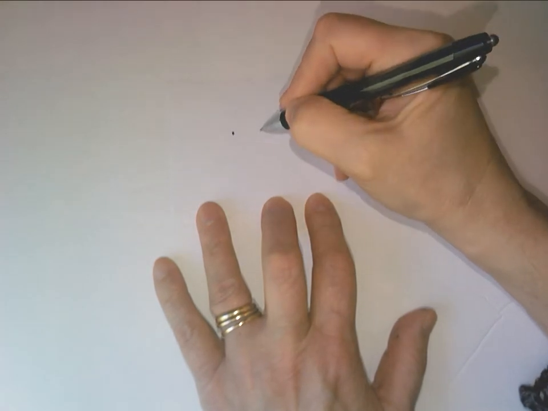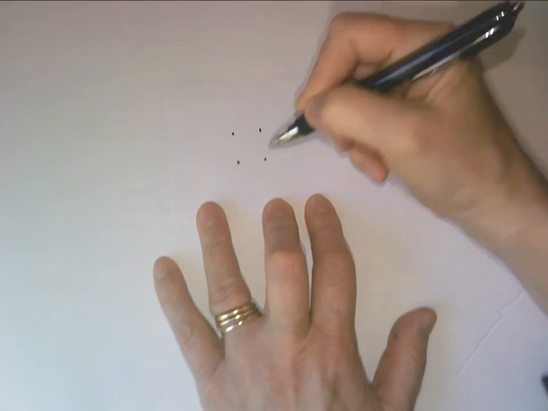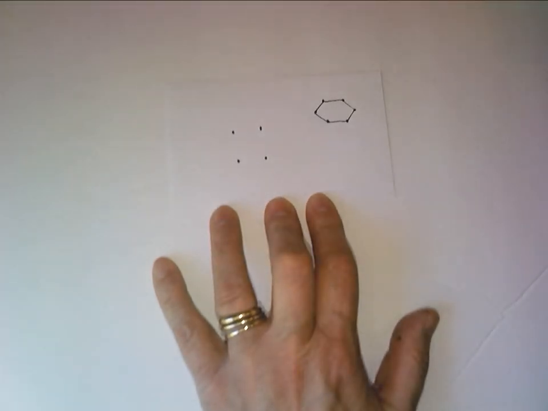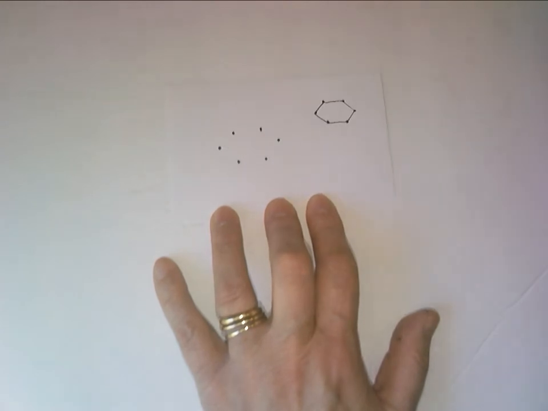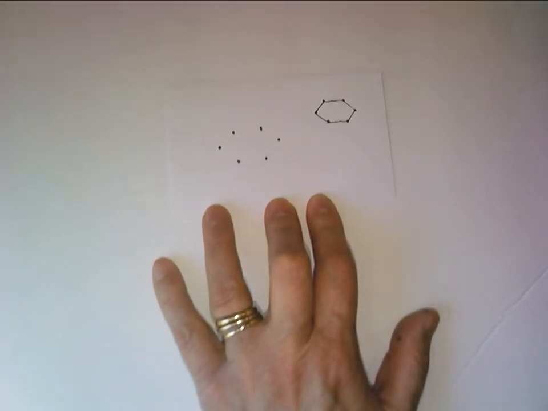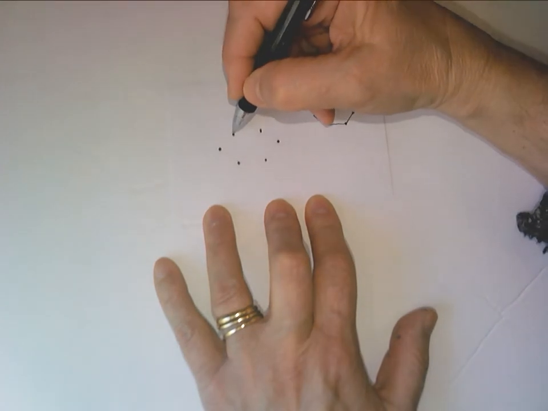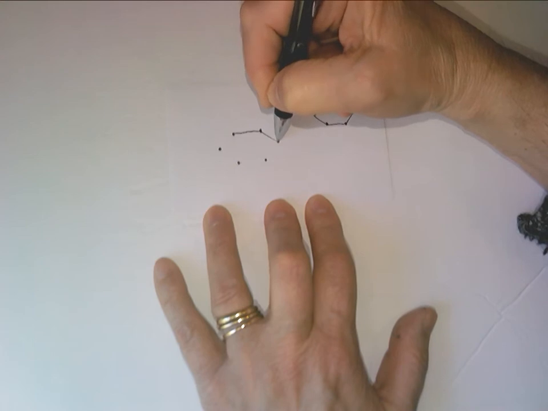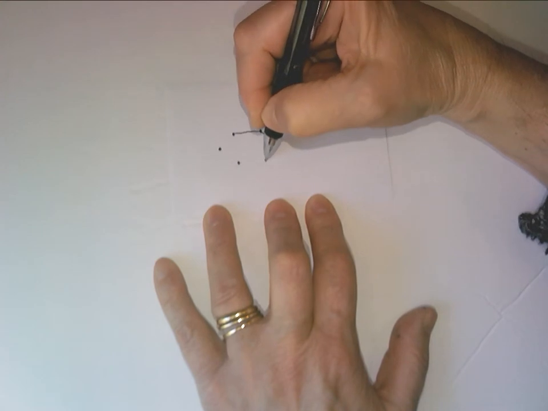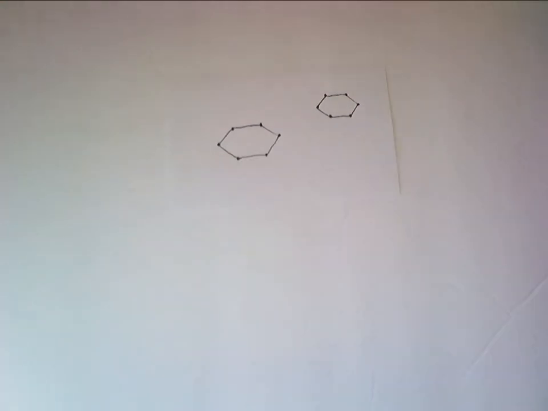Let's do 4 dots like that to start with. Then we're going to do a dot right here and a dot right here. Then we're going to connect the dots once more. This will make us all ready to do our flowers in a minute. Connect to this, 2, 3, 4, 5, 6. So there are 2 hexagons.